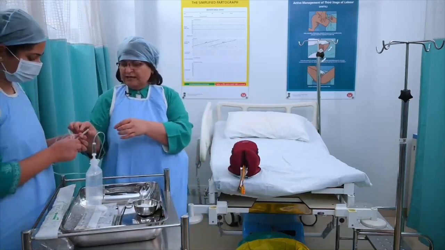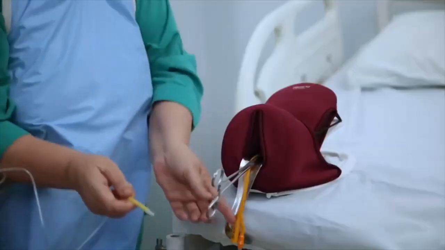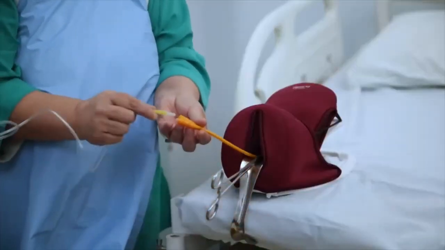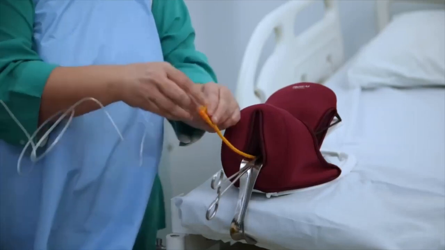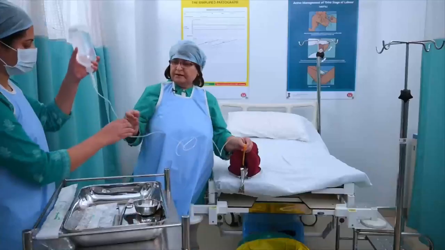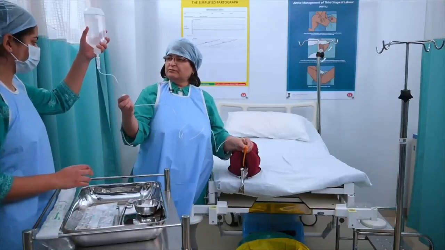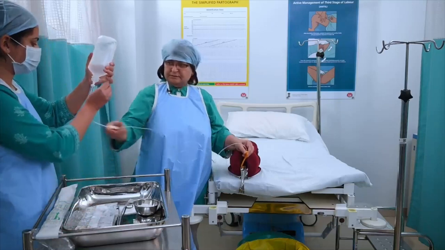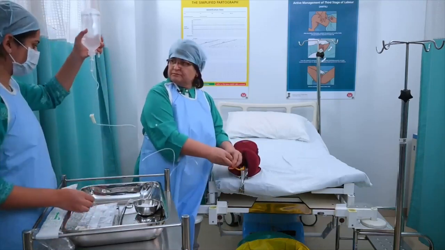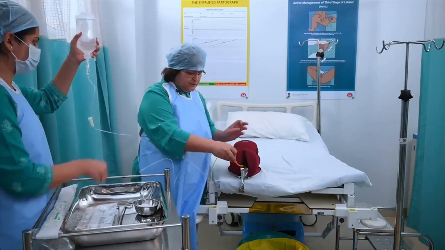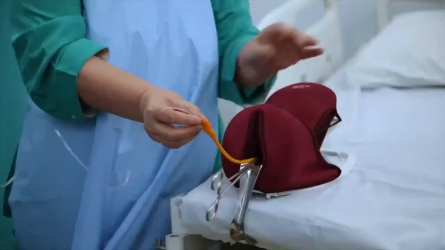Now, connect the end of the IV set with the drainage portion of the catheter. And start pushing. Start pushing normal saline with this drip.